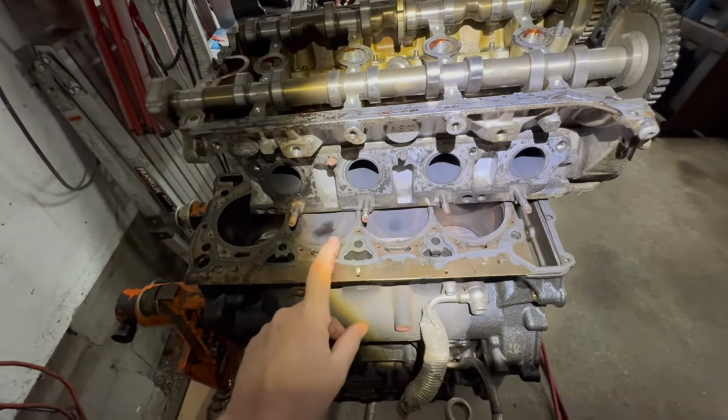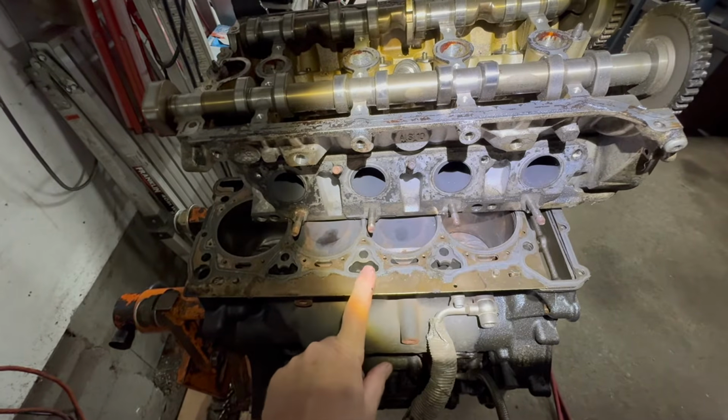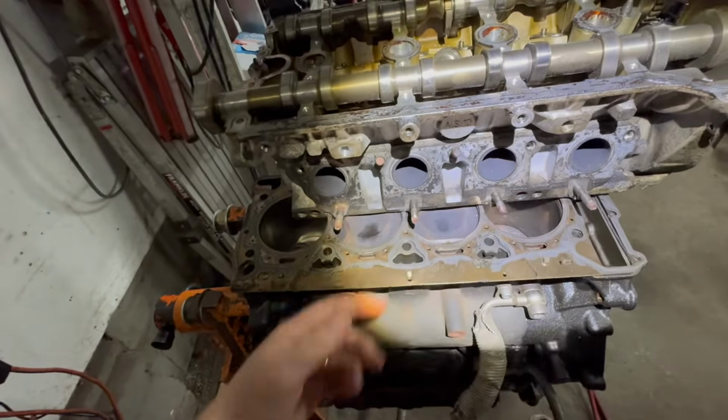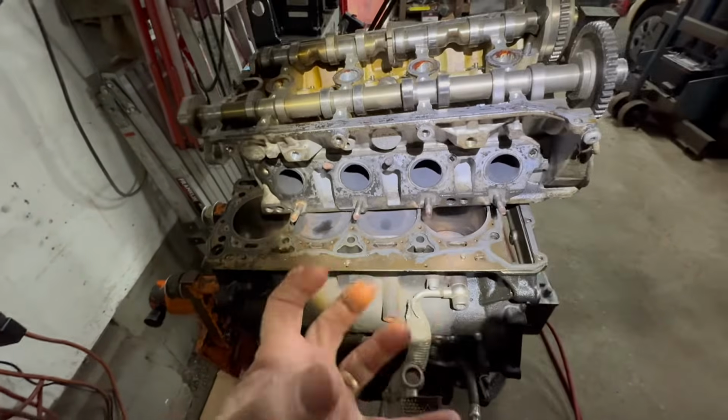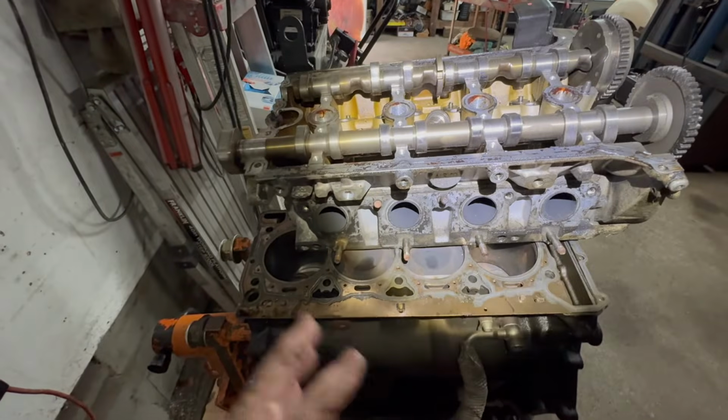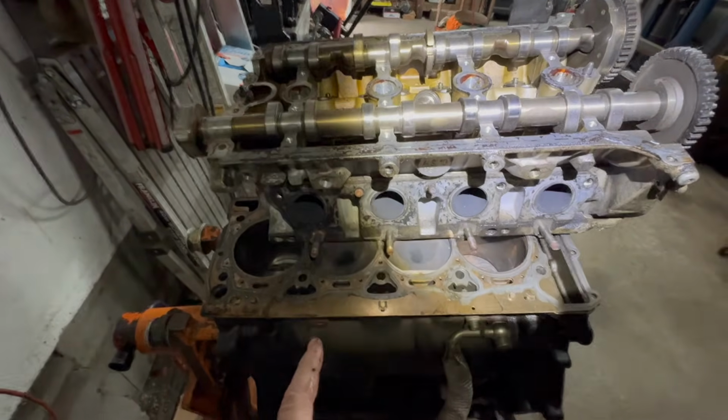Another one is you have your oil passages and the coolant. The coolant can go into the oil, and the oil can go into the coolant. The crankshaft mixes it, and you get that chocolate shake symptom. That's another symptom that you have a blown head gasket.